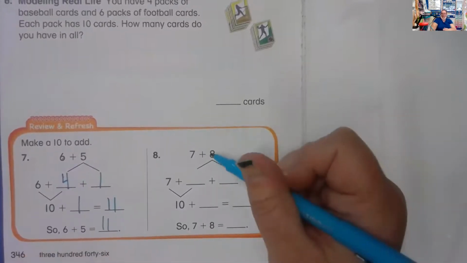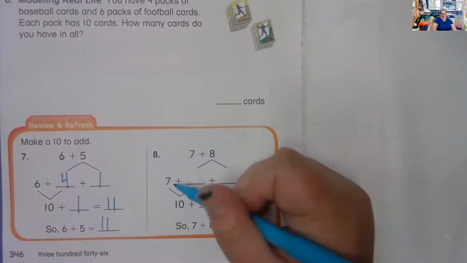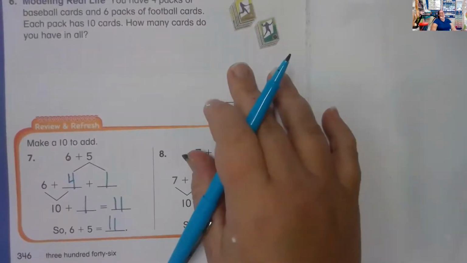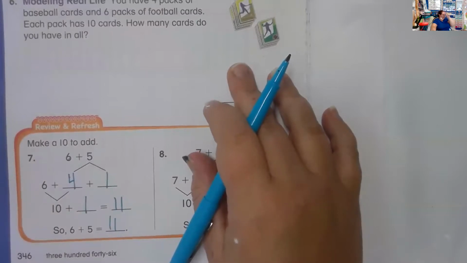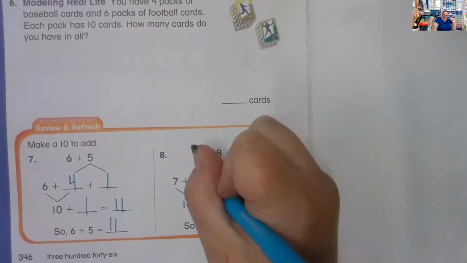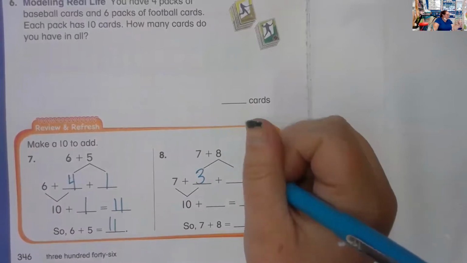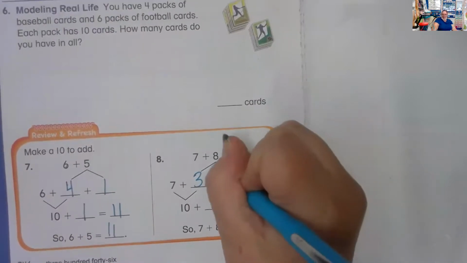That's okay. Okay, 7 plus what equals 10? 7, 8, 9, 10. So we're going to take 3 out of the 8. 3 plus 5 is 8.